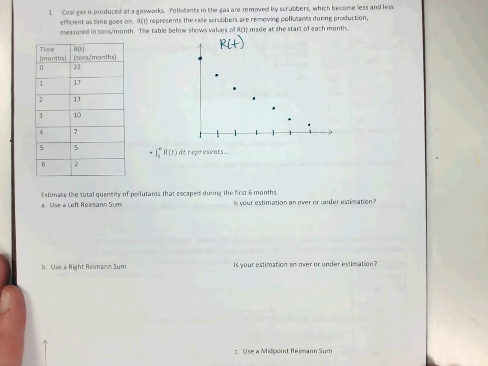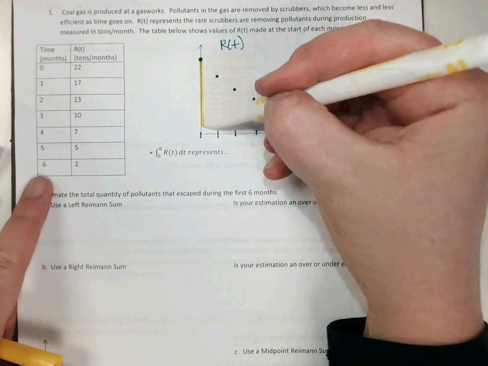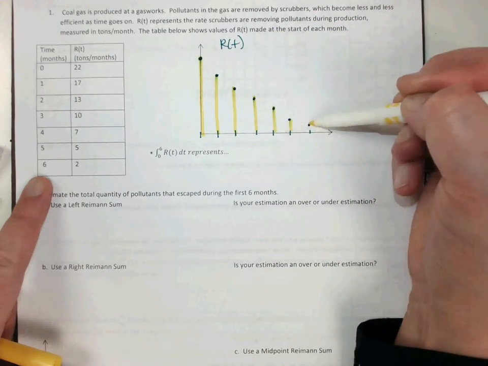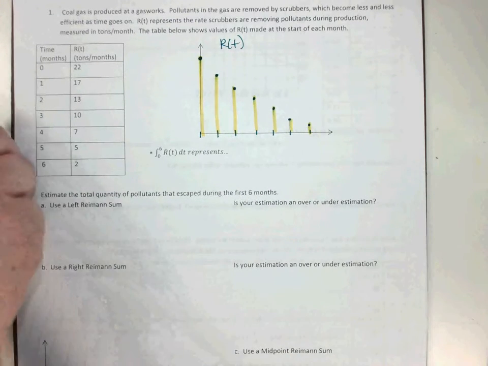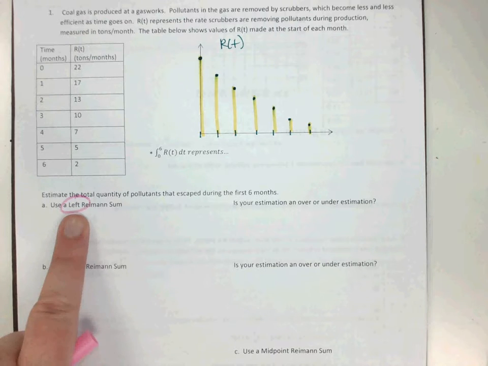So first we're going to do a left Riemann sum. Now, when they give you a table, you have to cut your graph up in the pieces that they tell you. So they told me 0, 1, 2, 3, 4, 5, 6. Those are the pieces that I have. And first, I'm doing a left Riemann sum. So that means that for each of my areas, I'm going to pick the left side to make the rectangle.